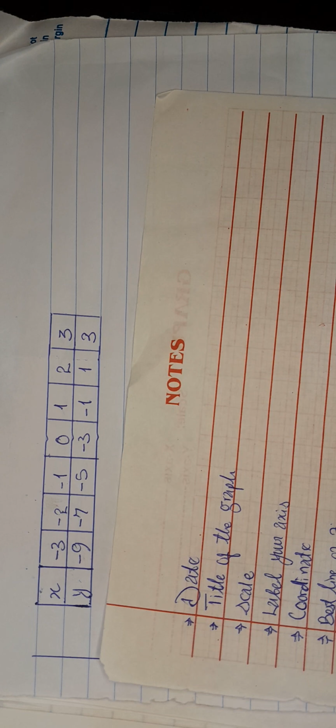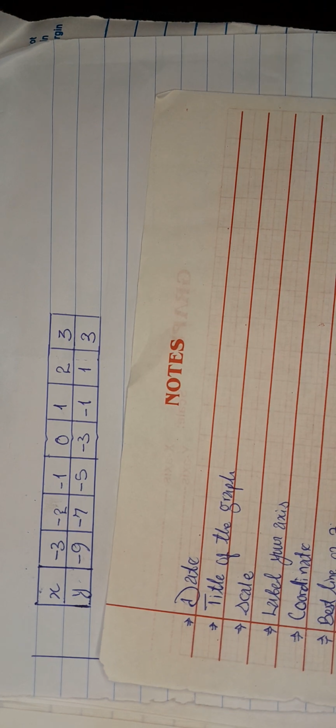Sometimes the best line of fit can be a curve, it can be a straight line, and sometimes all points might not fit onto the best line of fit, but it must be well distributed. Okay, slope and intercept. We need to get the value for our slope, we need to get the value for our intercept.